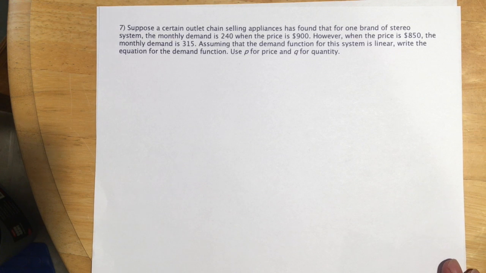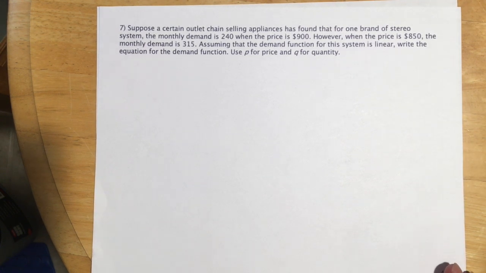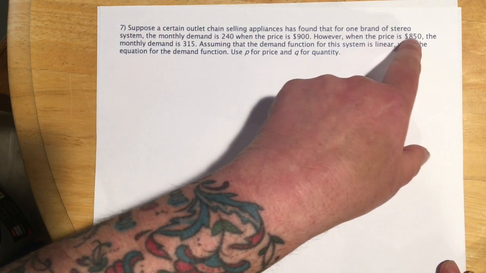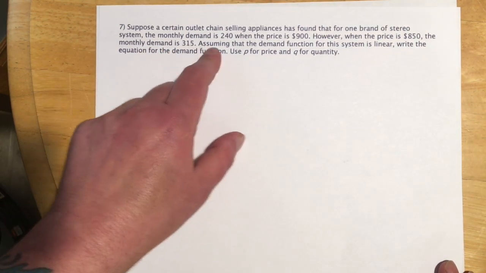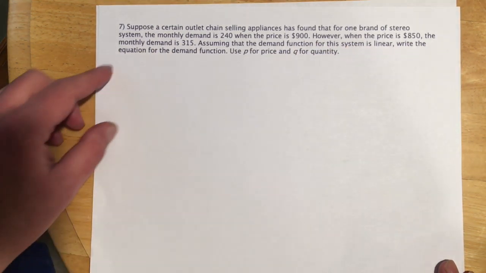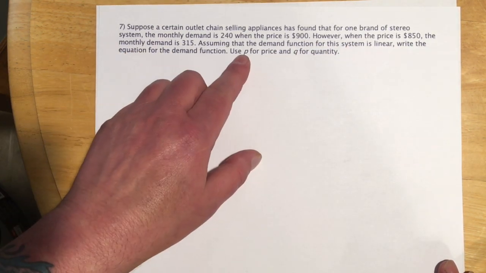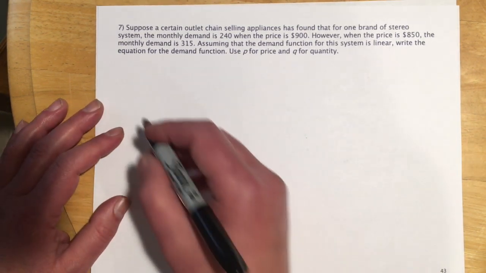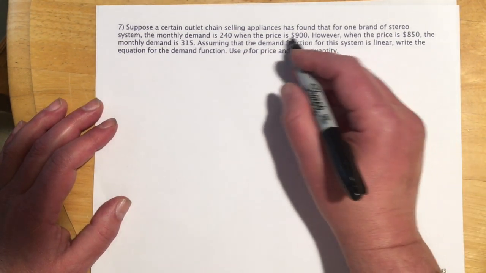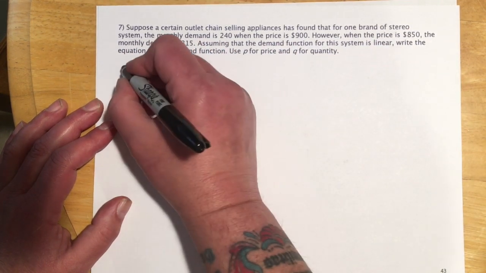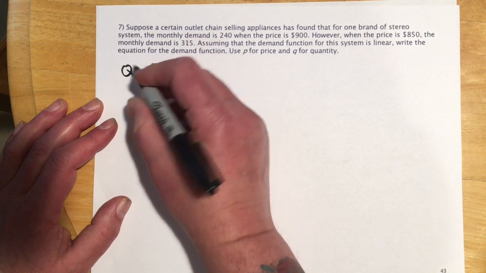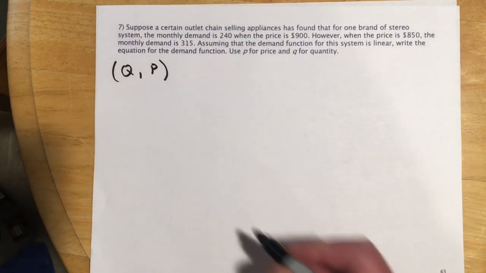Okay, number 7. So suppose a certain outlet chain selling appliances has found that for one brand of stereo system, the monthly demand is 240 when the price is $900. However, when the price is $850, the monthly demand is 315. So assuming that the demand function is linear, write the equation for the demand using P as price, Q as quantity. Okay, so here we have a quantity going with the price, and I'm going to write this as QP, just because that's generally the order they're given.